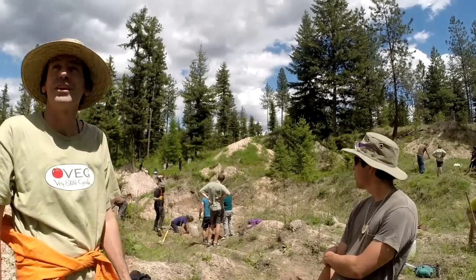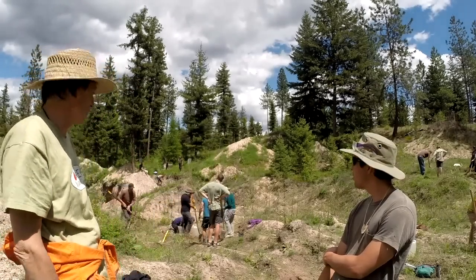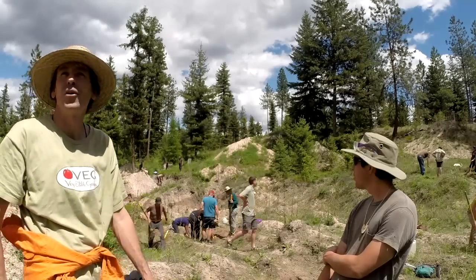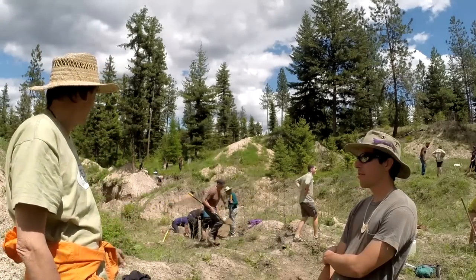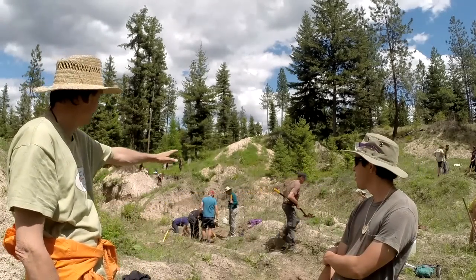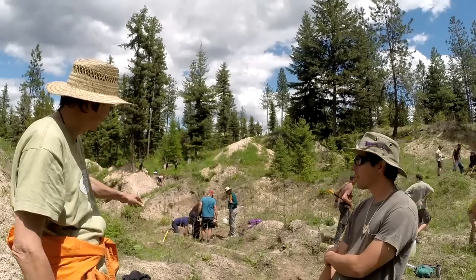This team, they're building a nice little dam. They're actually plastering it and capping it. They're being very precise about it so that it will hold water. And they're building some catchments further up. They're going to get the water to come around and down into there.